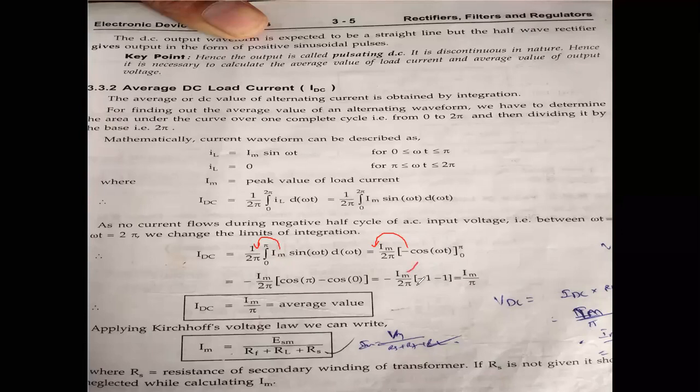So I get Im by pi. So IDC equals Im by pi. This you have to remember: IDC equals Im by pi, where Im means the maximum value of current.